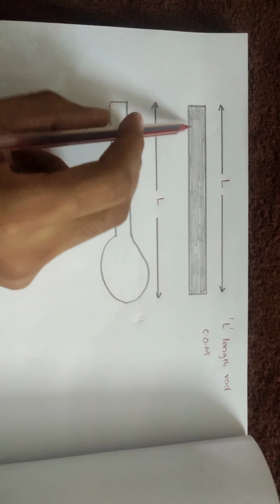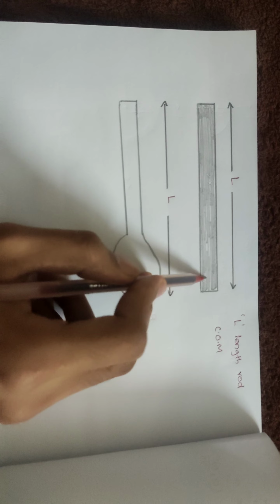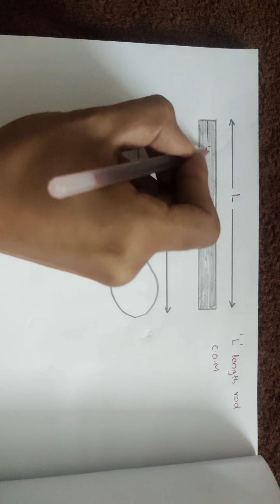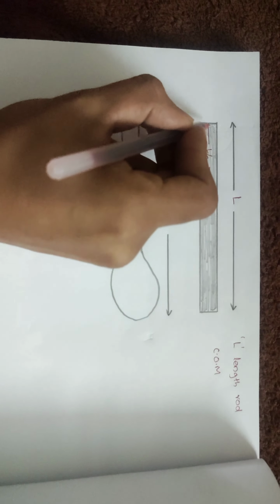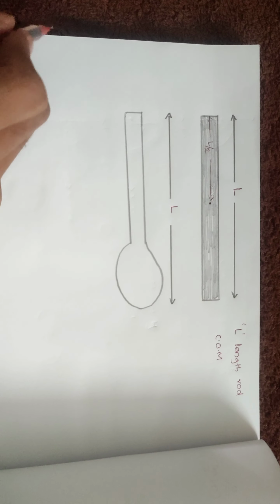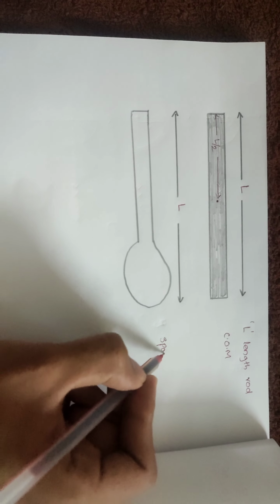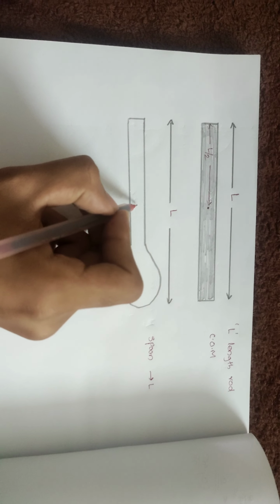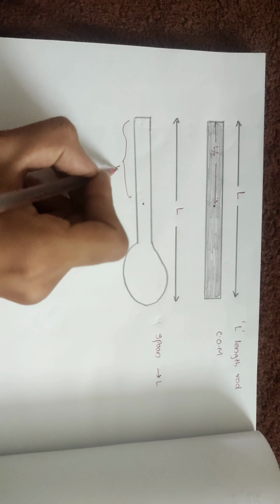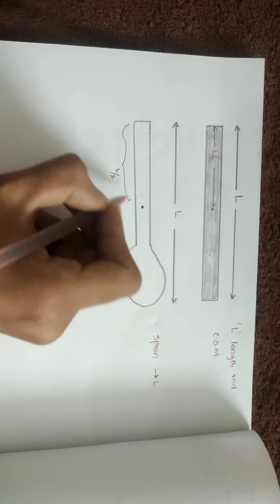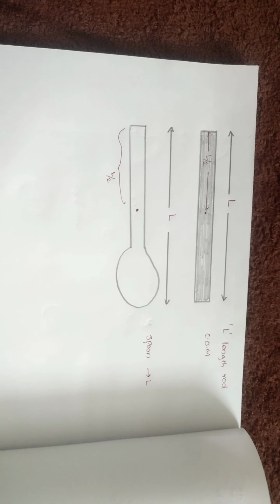Consider another example. Consider a rod of length L. We know the center of mass will be at the center, which is at the point L by 2. Similarly, consider another rod of length L. We might think the center of mass will be at the L by 2 point at the center, but it is not true.